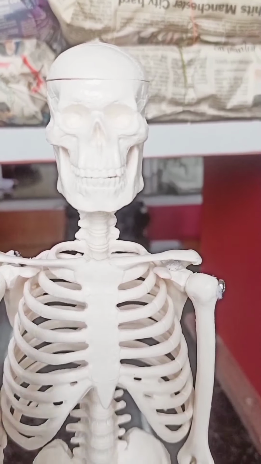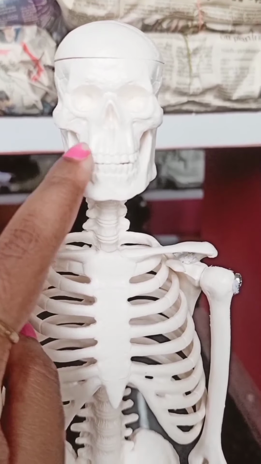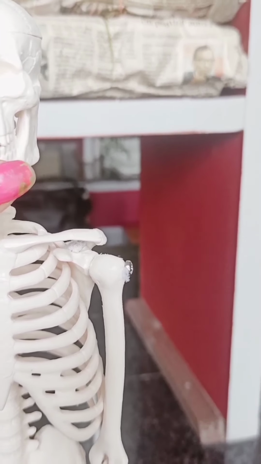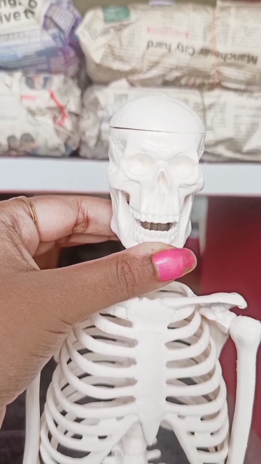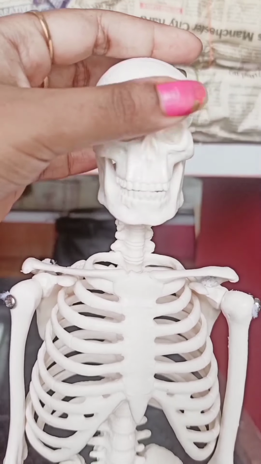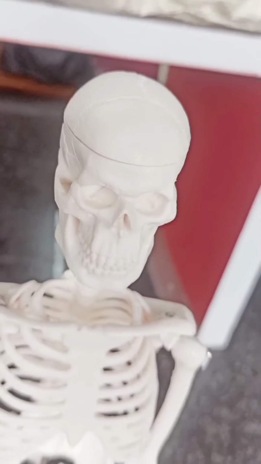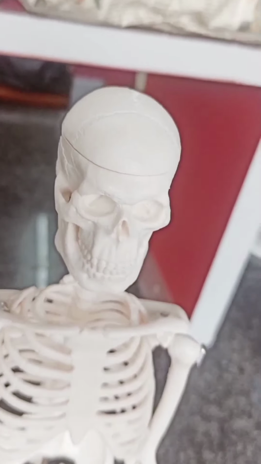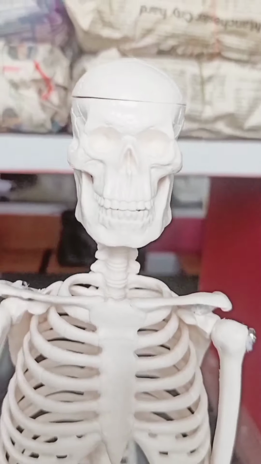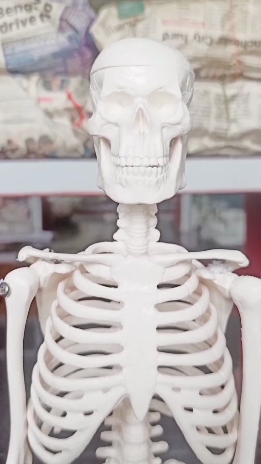I have told you that the nose has no bones. Now this is the upper jaw and the lower jaw, and I have already told you that the lower jaw is the only part that is movable in a skull. Other parts are immovable. Now on top you can see there are lines. These are the joints, the immovable joints.